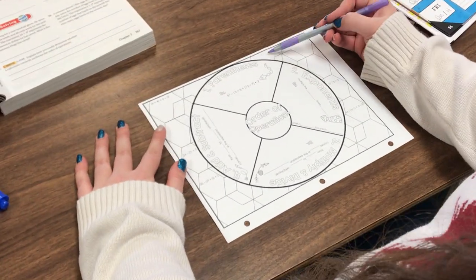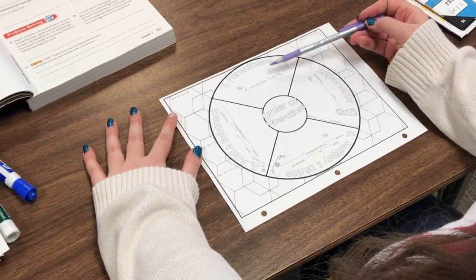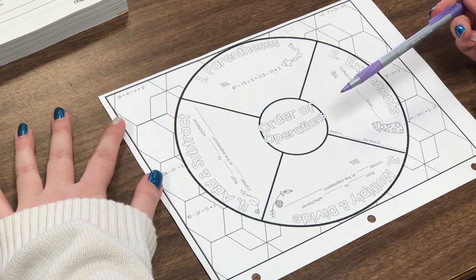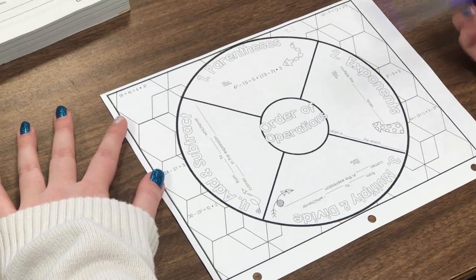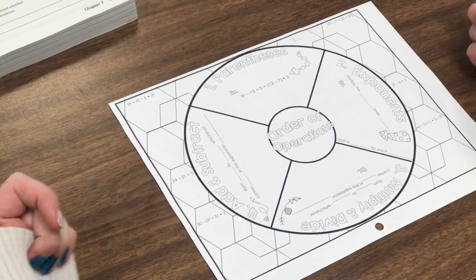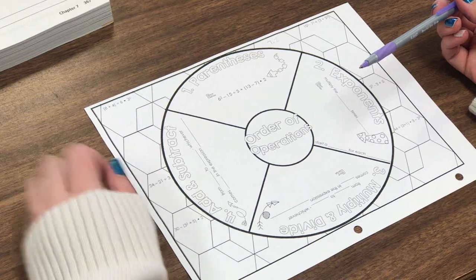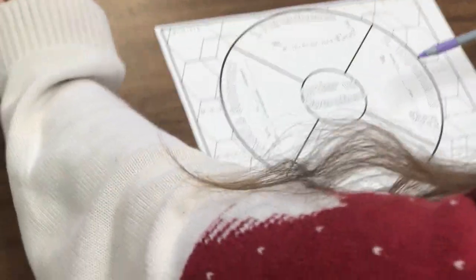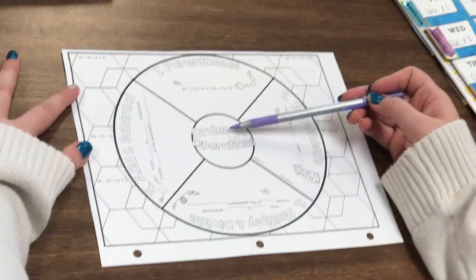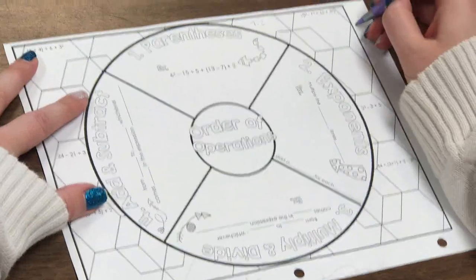We are on lesson 7.2 and we are starting with a math wheel today. And then we will do book practices, and then you'll do your regular worksheet, and then you have another practice. This is very similar to what we did yesterday. Even though the book doesn't have the title of order of operations, that is really what this lesson is all about. So order of operations, you might know it as PEMDAS.